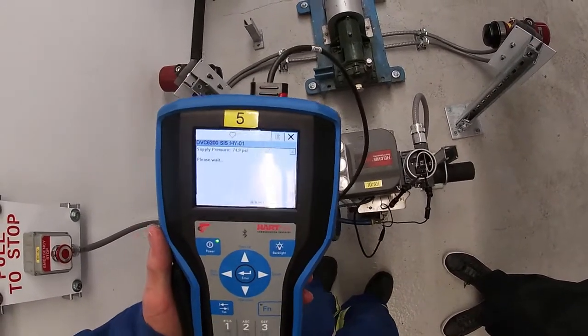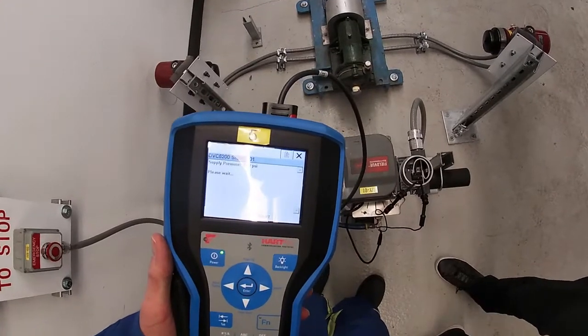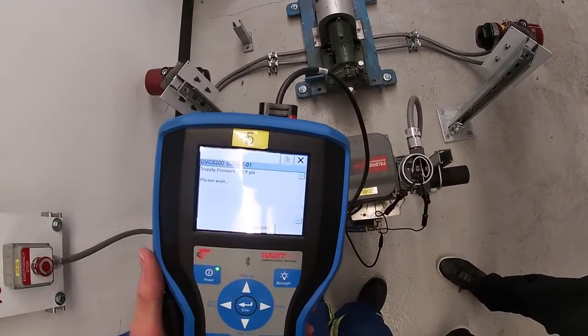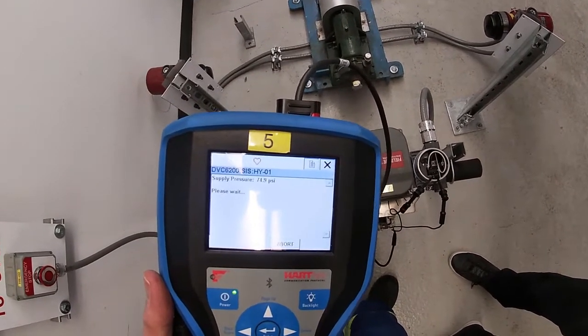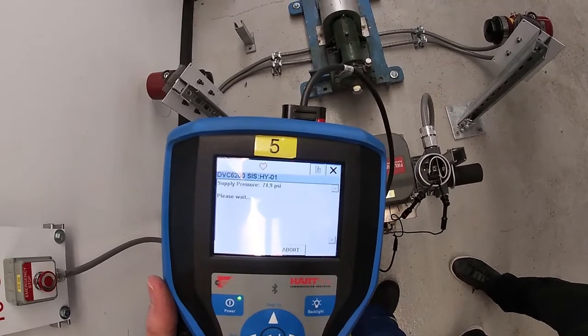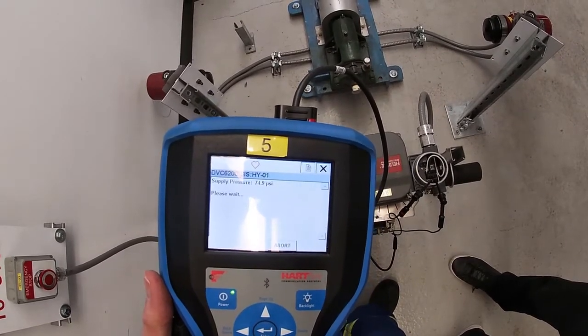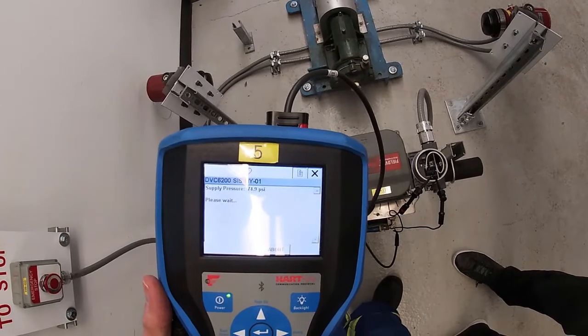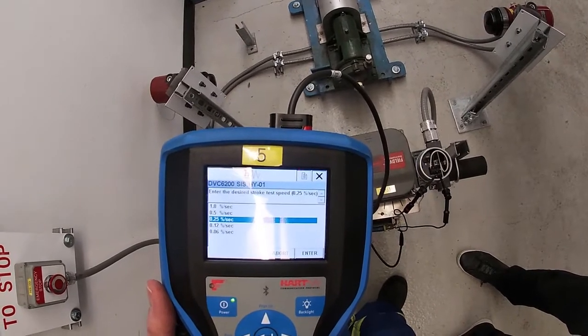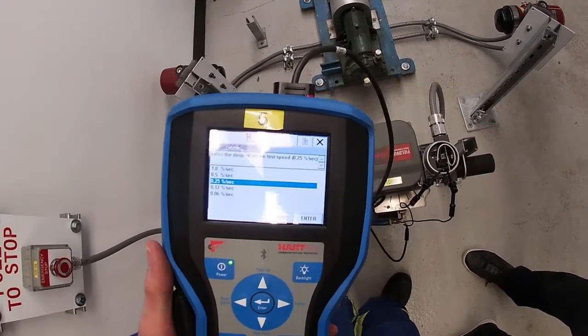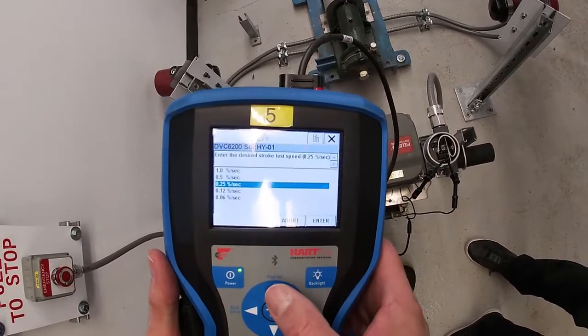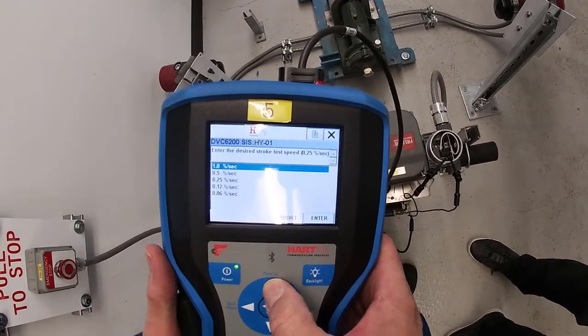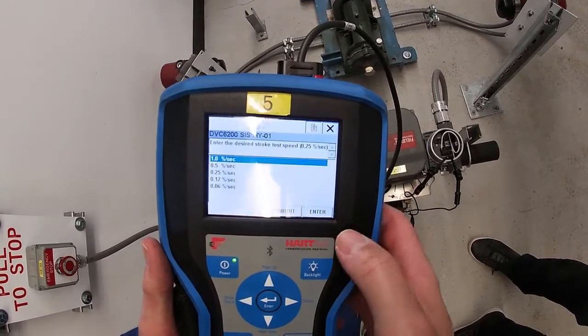You could probably go and have a coffee and come back. Okay, so enter desired stroke test speed. Well, let's go to 1% per second.